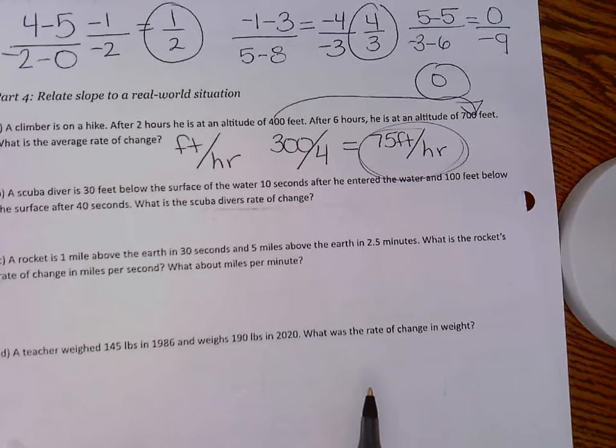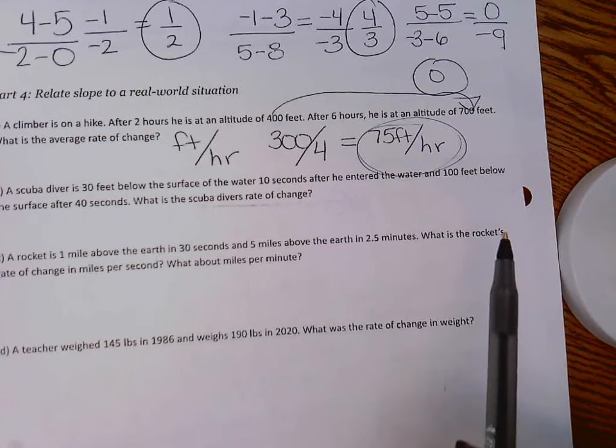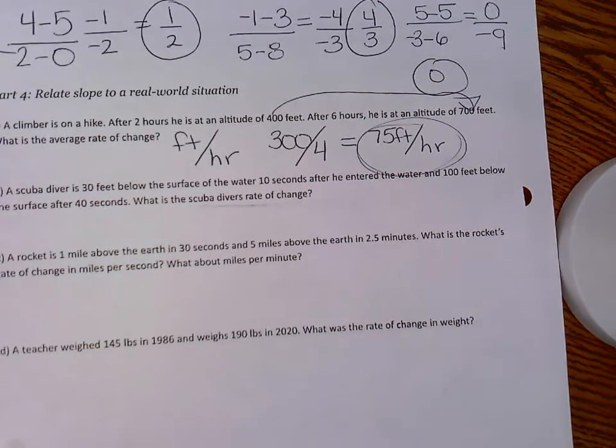And if you knew the average speed, maybe if someone got lost, you could figure out, oh, well, if they were hiking for 2 more hours, they're probably in this range of location.